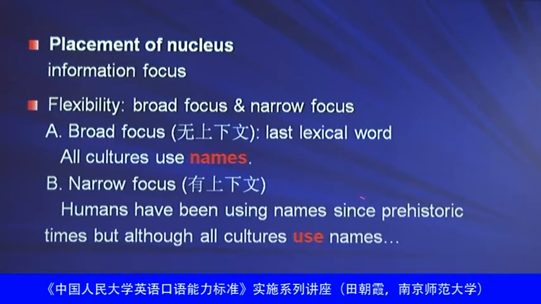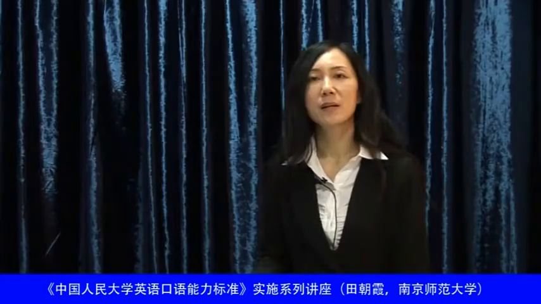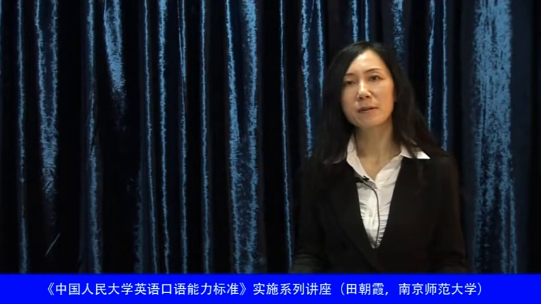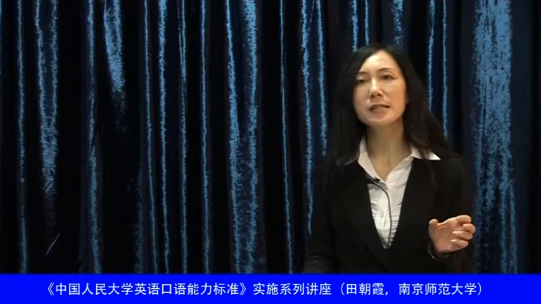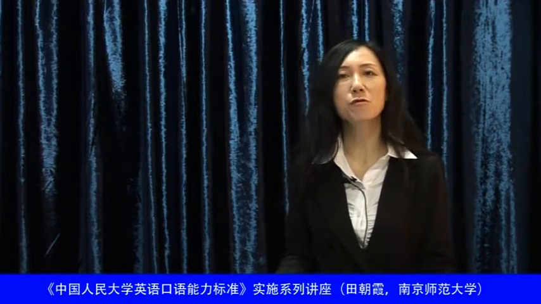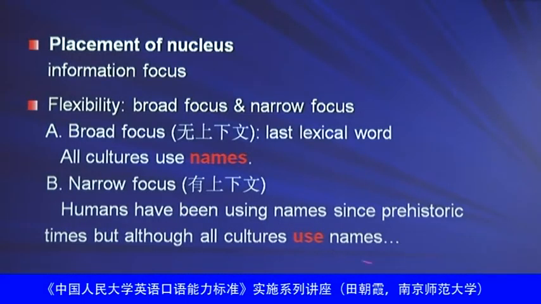Humans have been using names since prehistorical times, but although all cultures use names, this names is not focused. It's not important, because it appears for the second time. We have names here. So when it appears for the second time, it does not carry new information. It becomes given information, and the words carrying given information are not stressed. So in this case, we're going to say, although all cultures use names, use is more important than names.